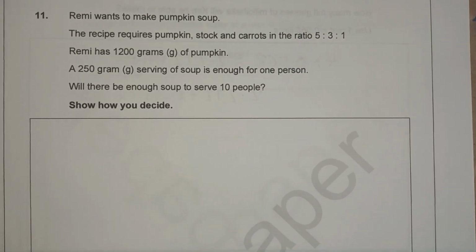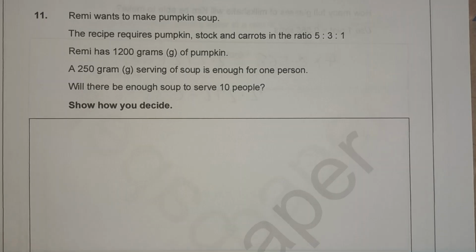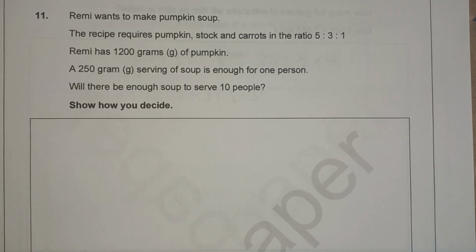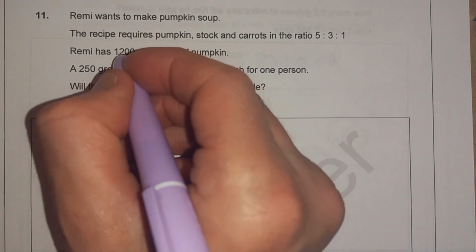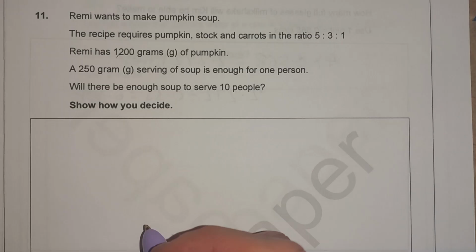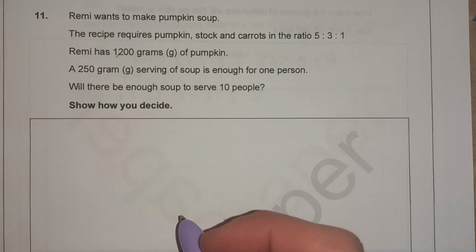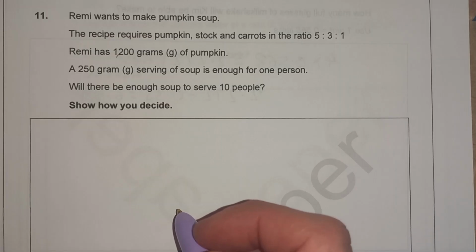Question 11 for 4 marks again. Remy wants to make pumpkin soup. The recipe requires pumpkin, stock and carrots in the ratio 5 to 3 to 1. Remy has 1,200 grams of pumpkin. A 250 gram serving of soup is enough for 1 person. Will there be enough soup to serve 10 people?